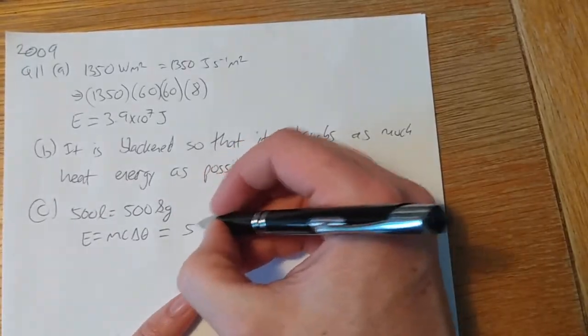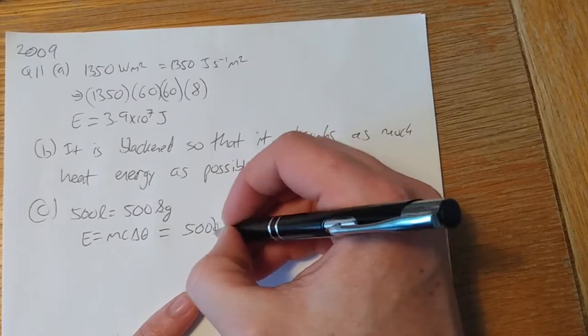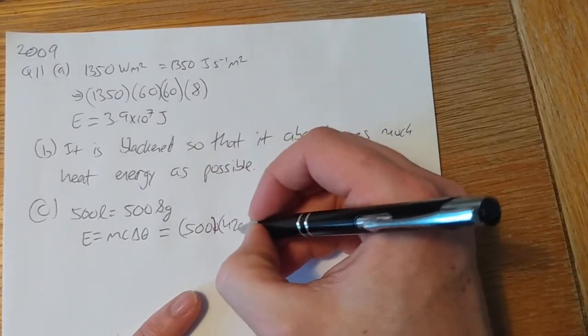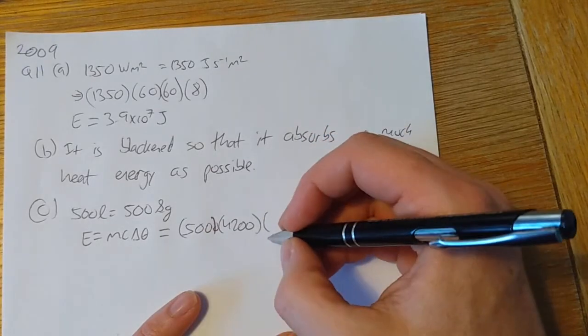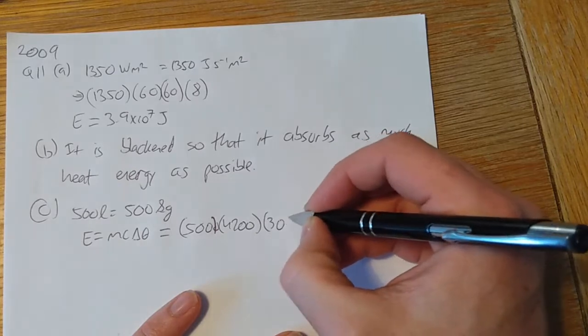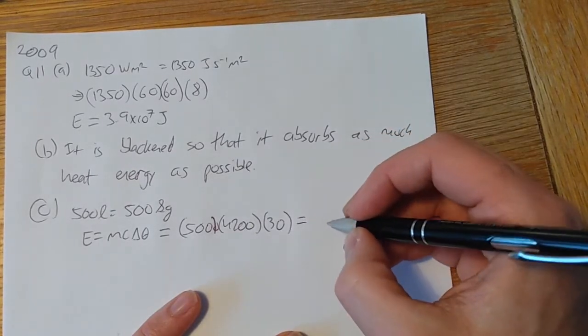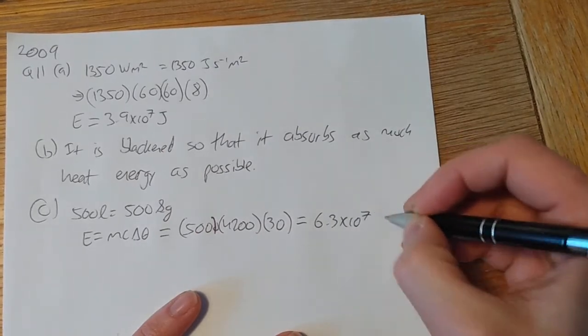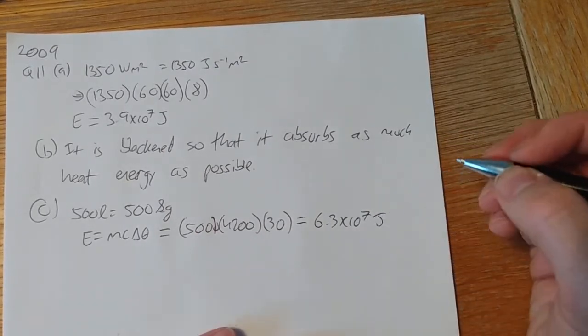Okay, so I have my 500 kilograms. My specific heat capacity that's given in the question is 4,200, and the change in temperature 20 to 50. So it's a change in temperature of 30 Kelvin or 30 degrees Celsius, and put them all together and you get 6.3 by 10 to the 7 joules.